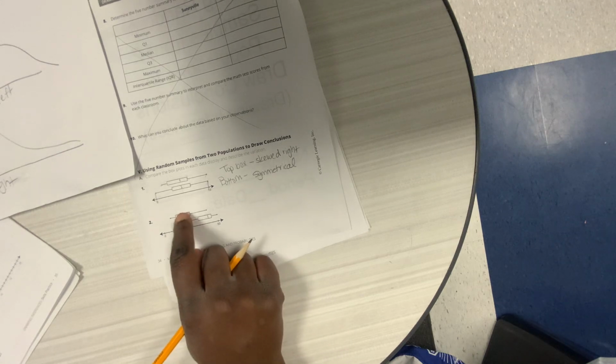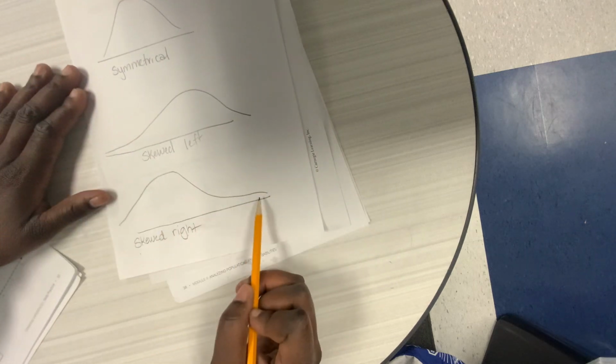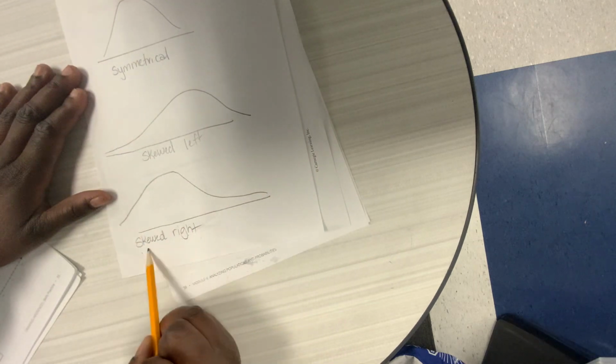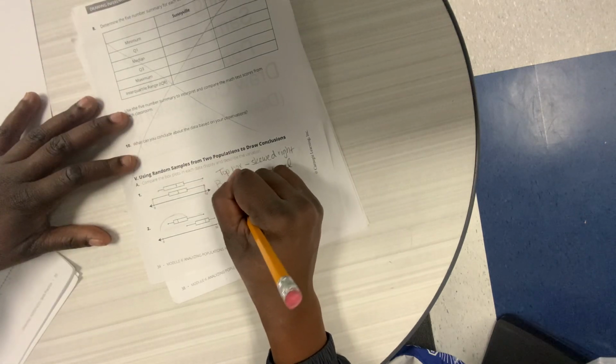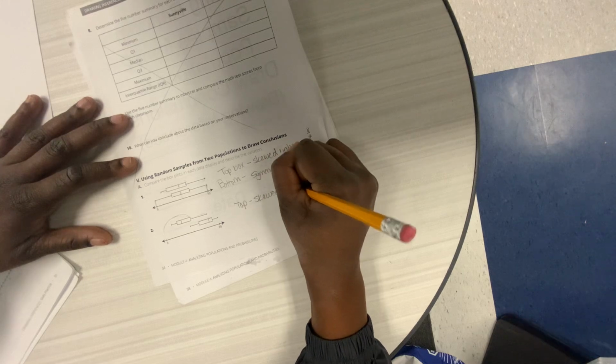I'm going to do one more with you so you can look at it and see what you think. Okay, let's look at the data on the top. All the data is to the left. So if it's to the left, what is it? It's skewed right. So we'll say top data, skewed right.